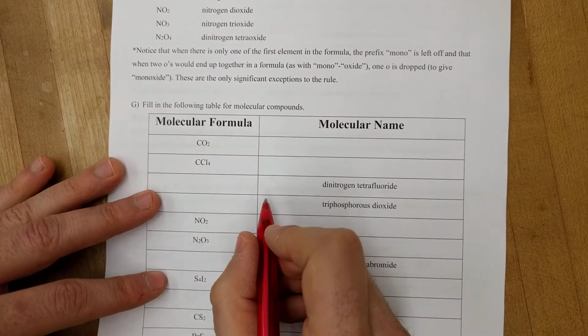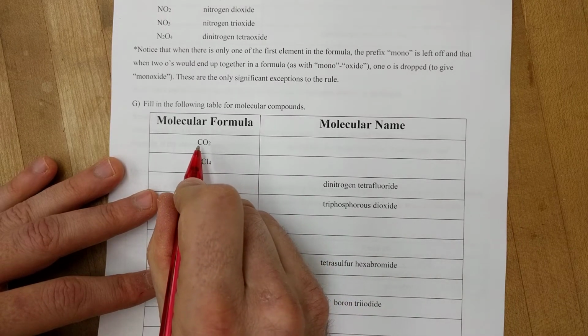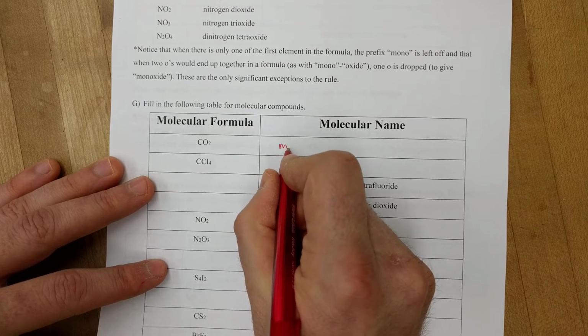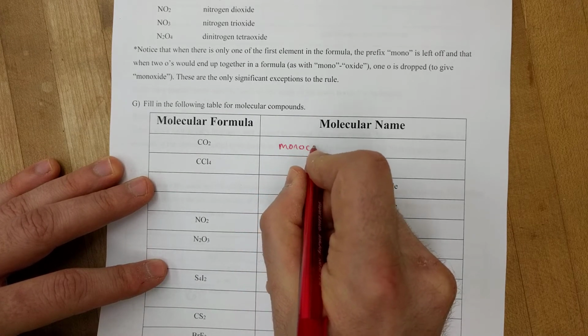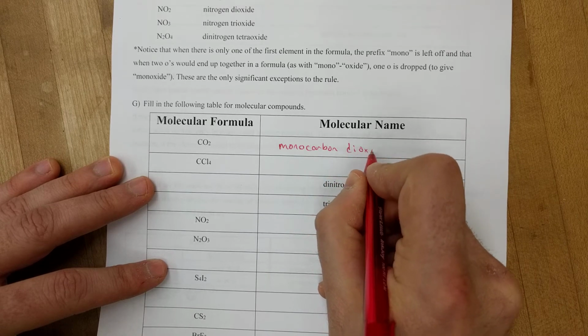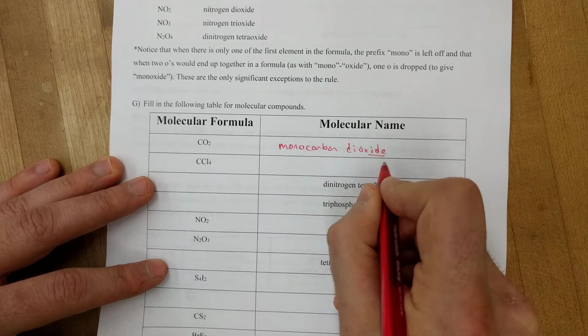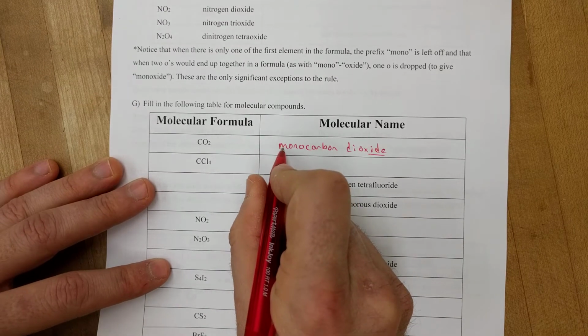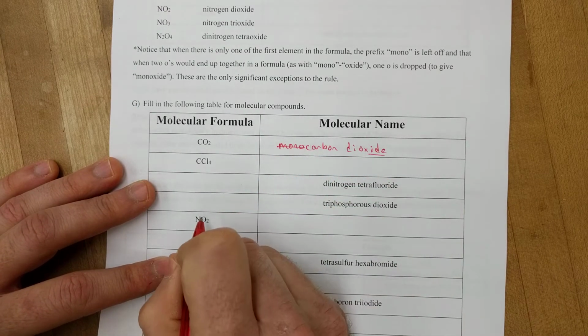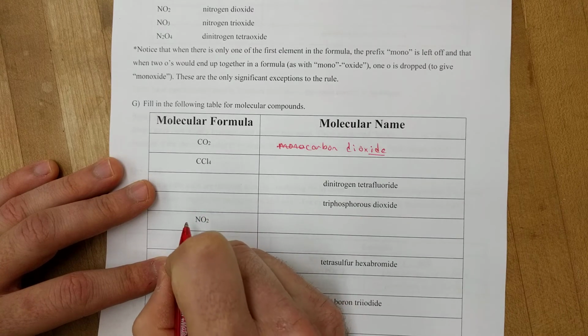So down here we can go ahead and get started. There's 1 carbon, 2 oxygens, so we can say monocarbon dioxide. We always change the ending to IDE, and we don't have to write mono in. We could just write carbon dioxide.